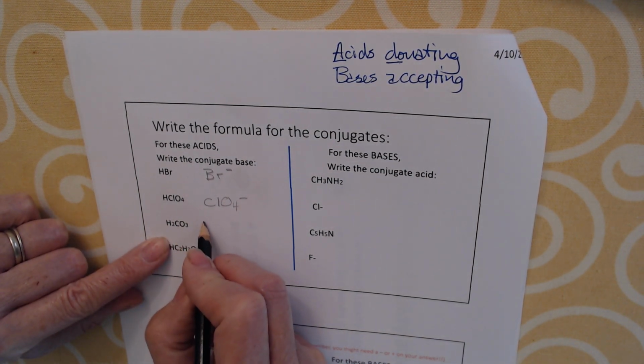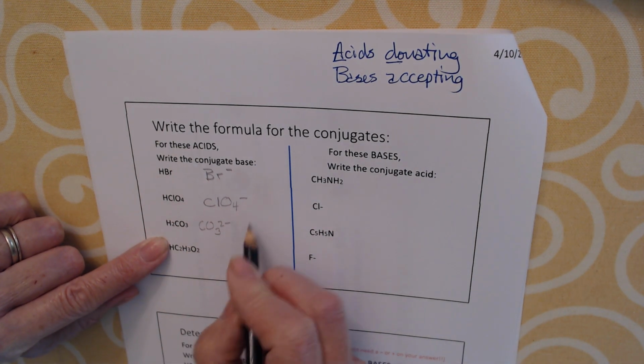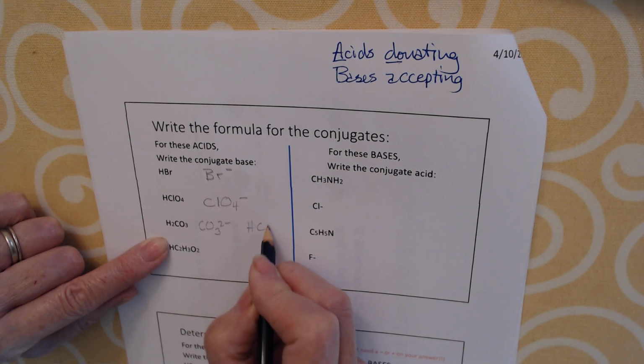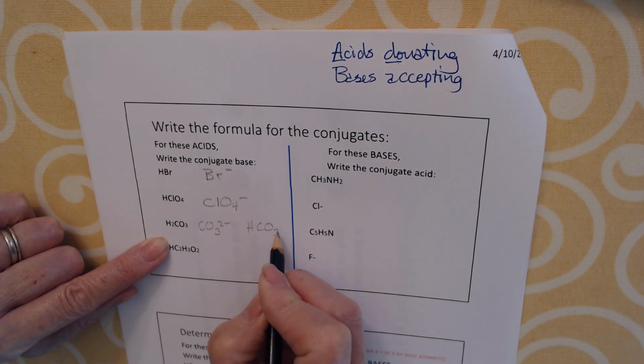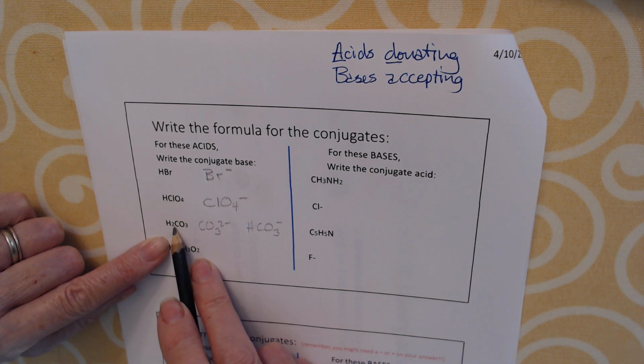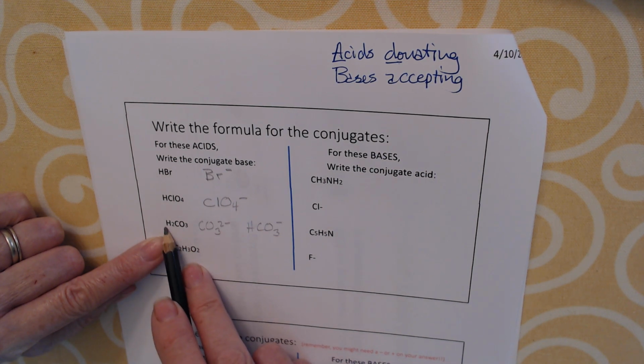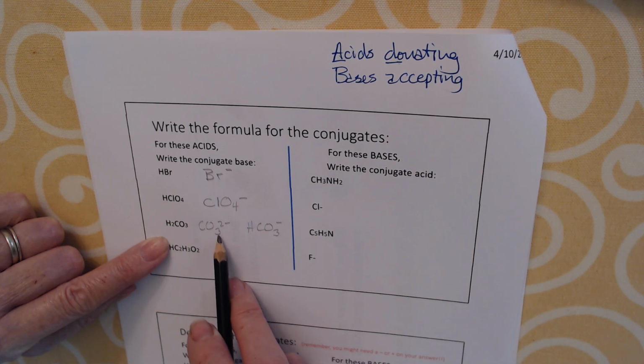H2CO3 is either going to become CO3 2 minus, or it's going to become HCO3 minus, okay? So if I lose 1 hydrogen ion, then I'm going to become this, right? If I lose both hydrogen ions, I'm going to become my little carbonate ion with a 2 negative charge.